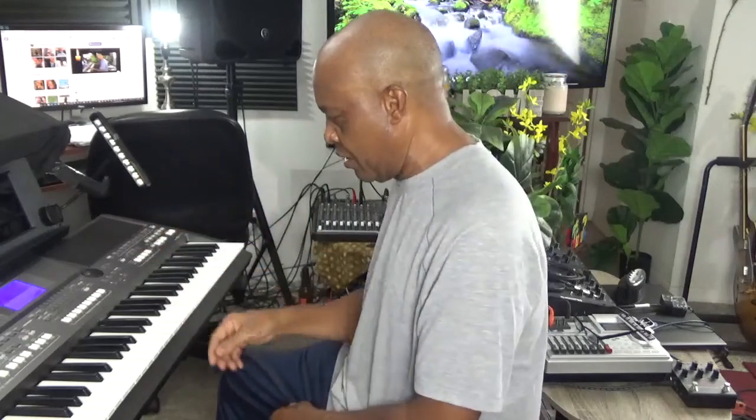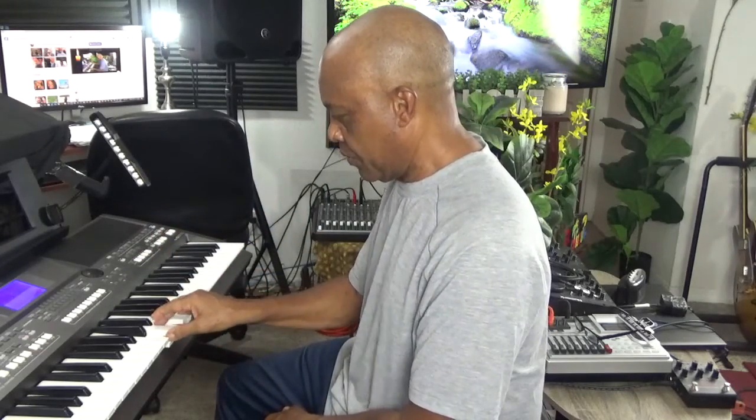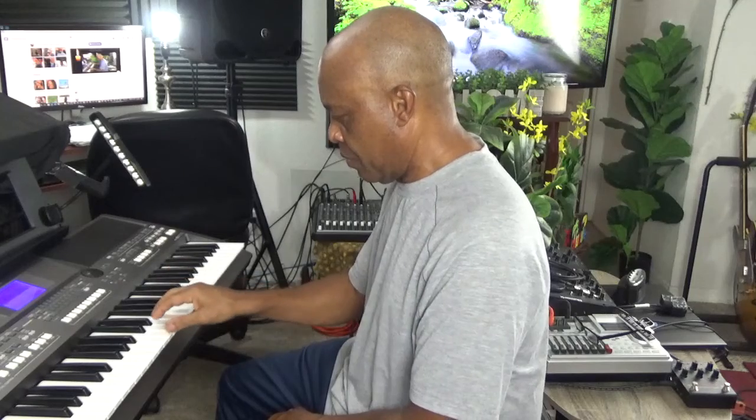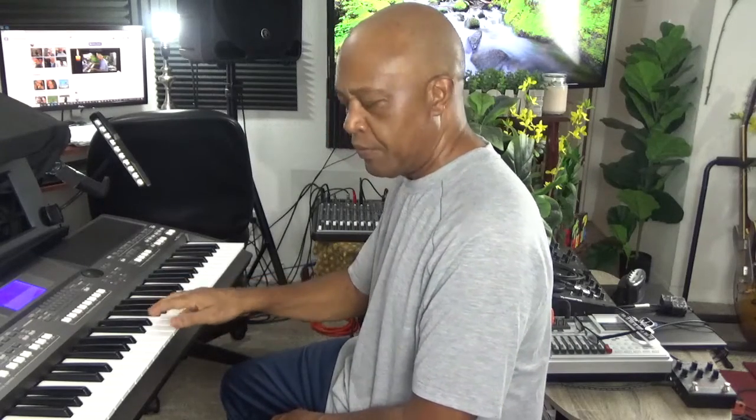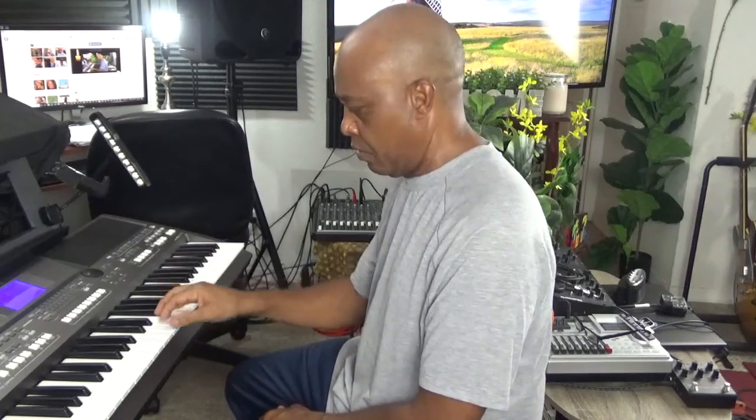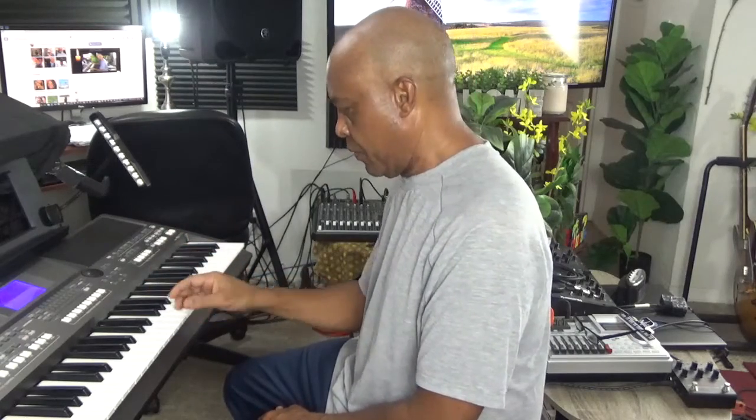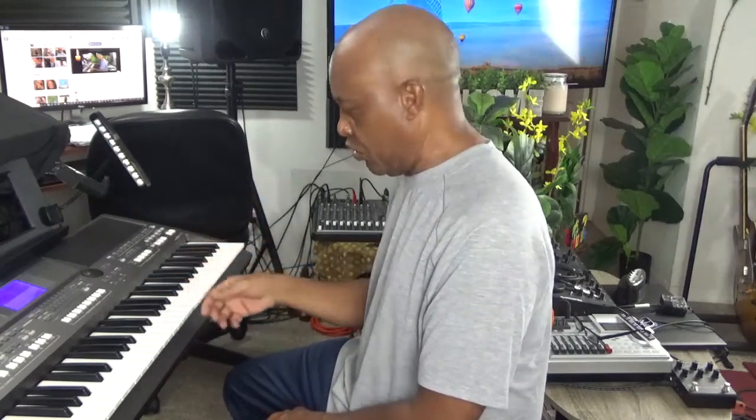So, for example, in the key, if I have a C major triad, C, E, G, C is a chord tone, C is a target tone, E is a target tone, and G is a target tone, because they are chord tones.